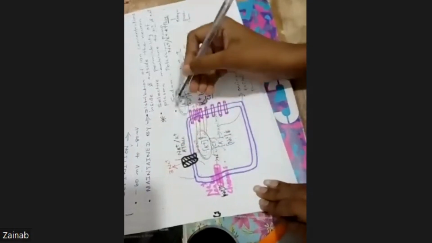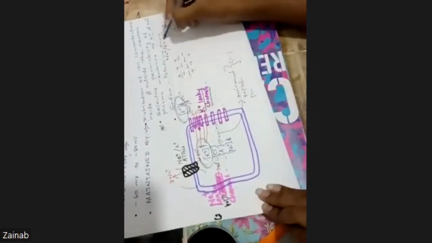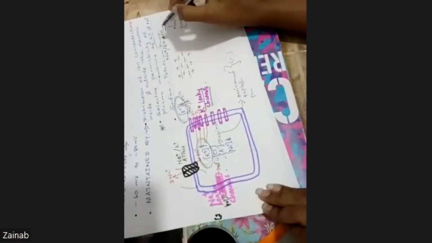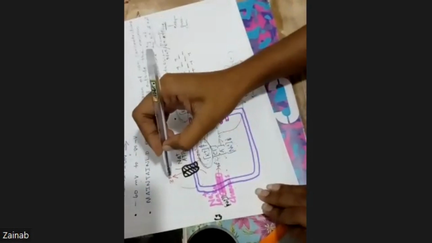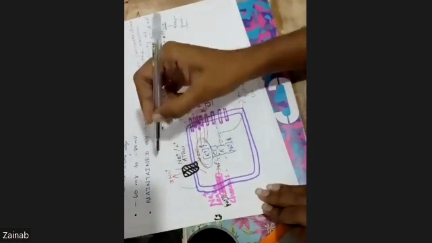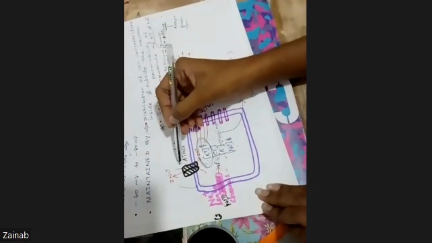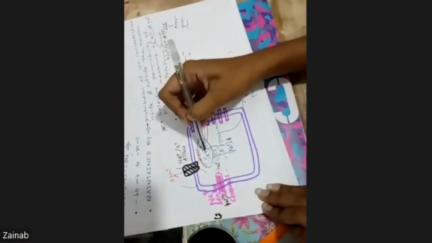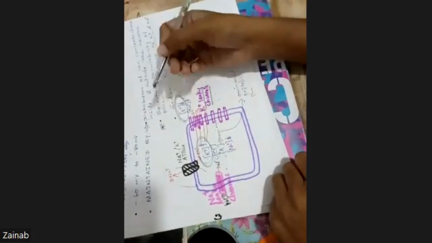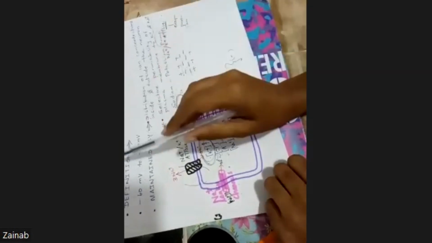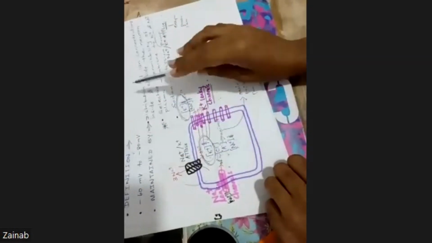This guy uses energy. The name pump implies this guy uses energy. It carries 3 sodium from the cell to outside and 2 potassium to inside by using energy. So these guys are helping us to maintain the resting membrane potential.